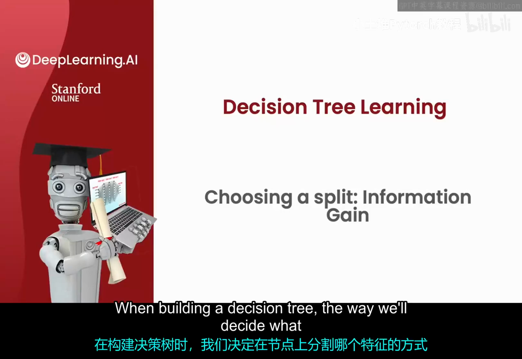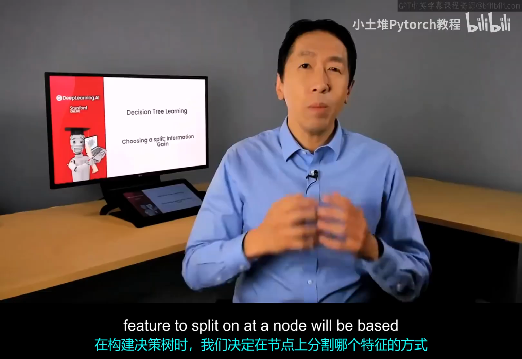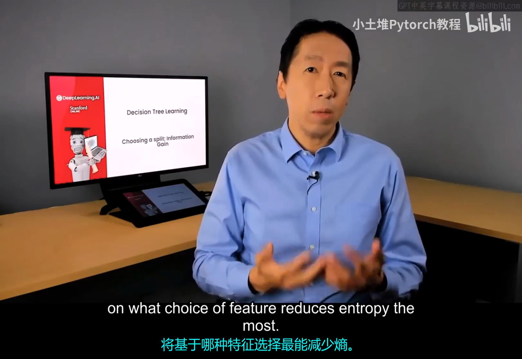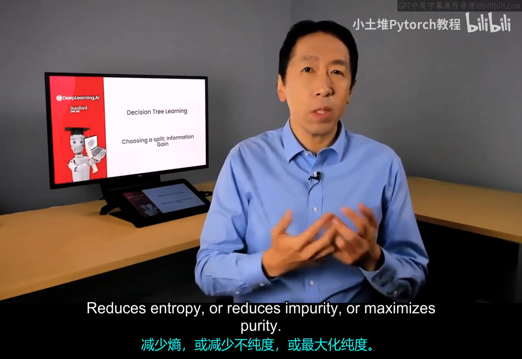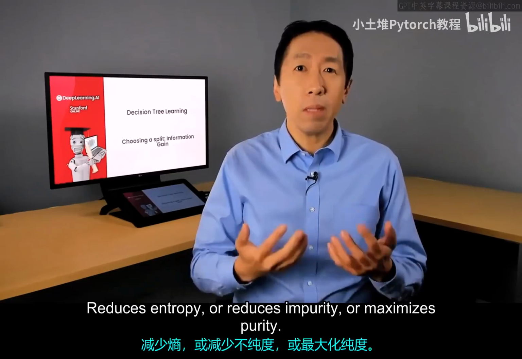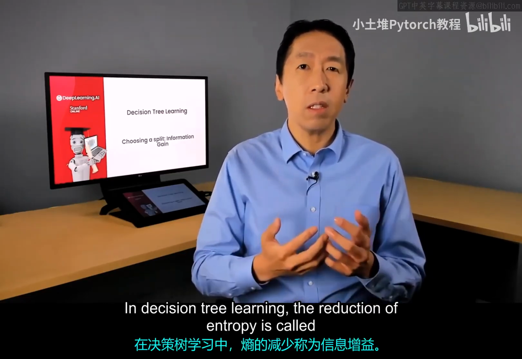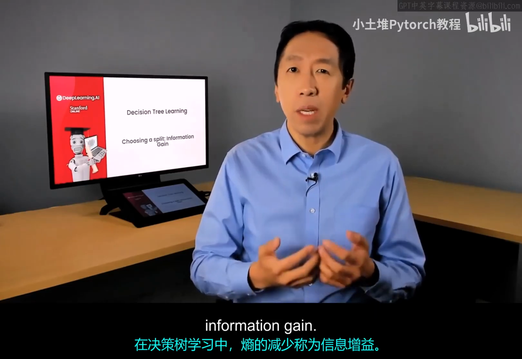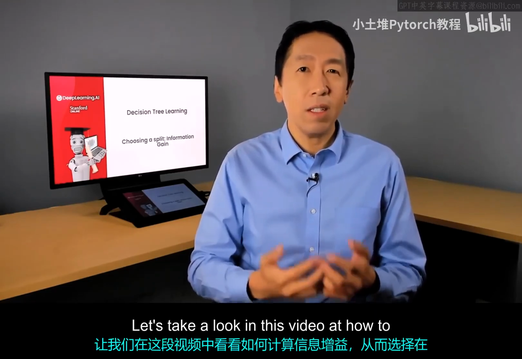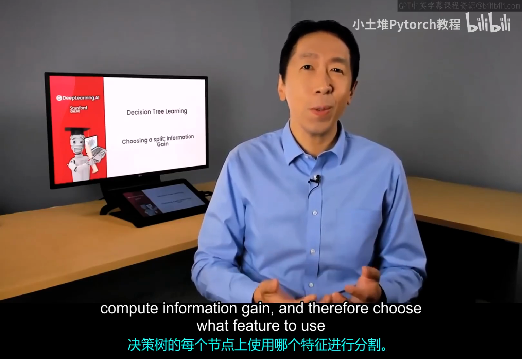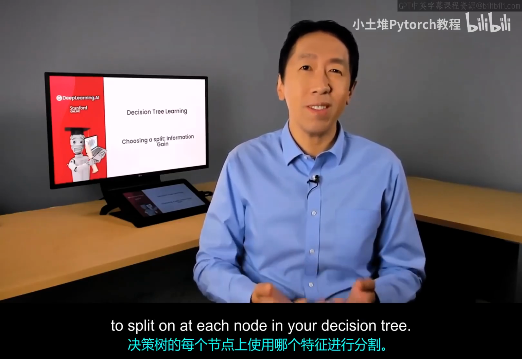When building a decision tree, the way we'll decide what feature to split on at a node will be based on what choice of feature reduces entropy the most, reduces impurity, or maximizes purity. In decision tree learning, the reduction of entropy is called information gain. Let's take a look in this video at how to compute information gain and therefore choose what feature to use to split on at each node in your decision tree.